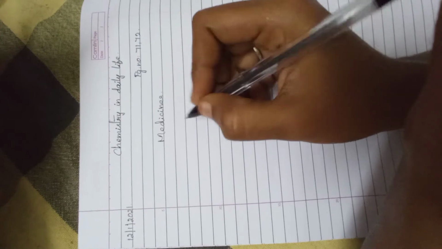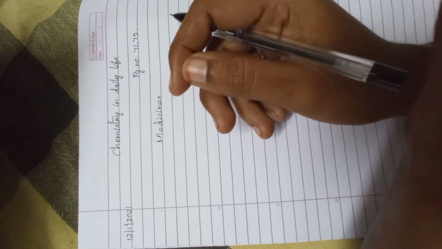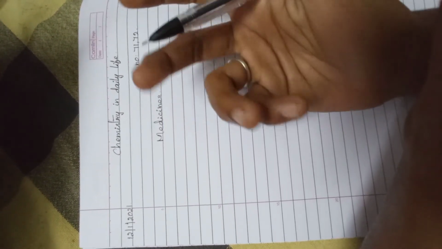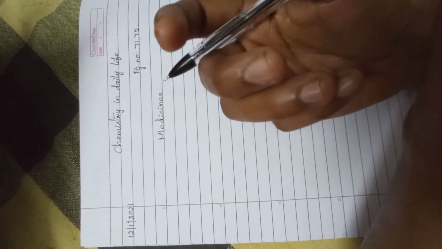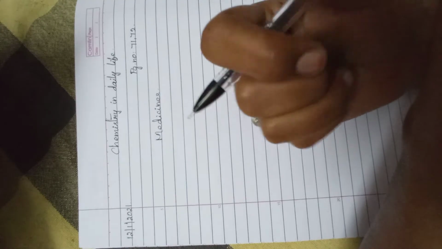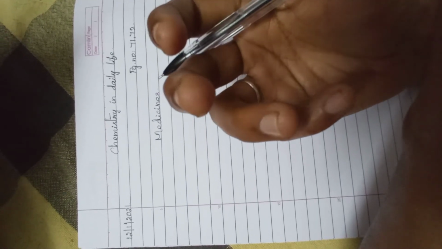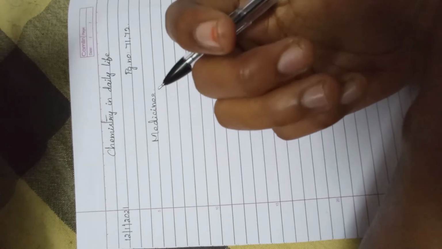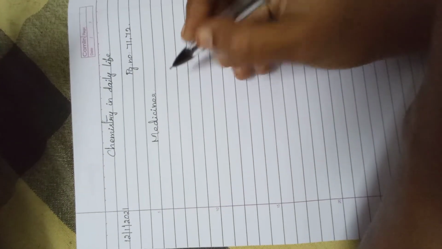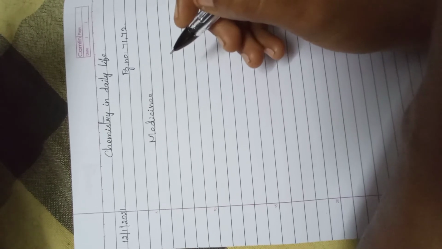So, usually, for what purpose do we take a medicine? Usually, if a person is affected by any disease, or even if we are affected by any disease, we will take medicine. How are we identifying whether we are infected by a disease or not, how are we coming to know that, what medicines are to be taken, and how are we analyzing this? All these things we are going to discuss.